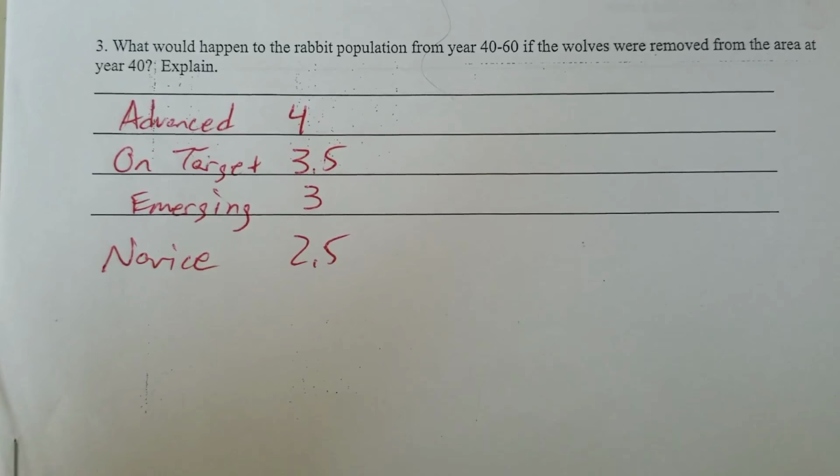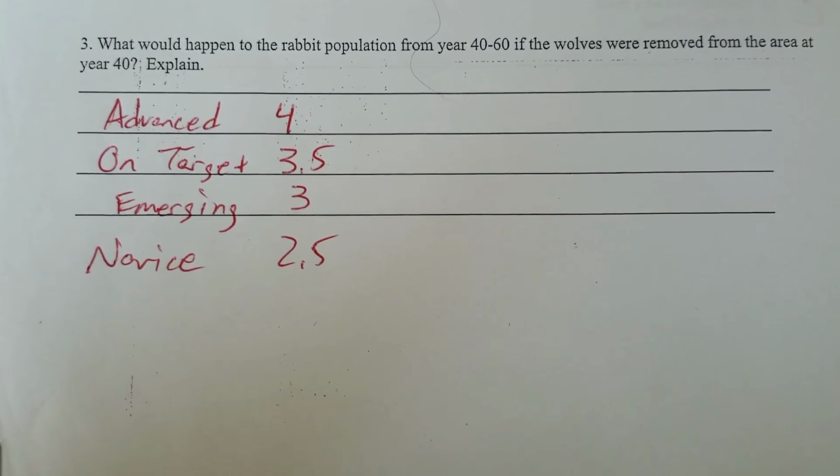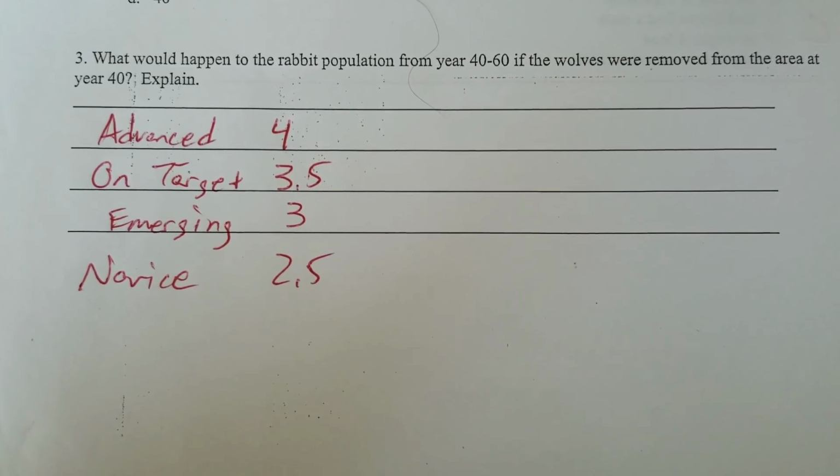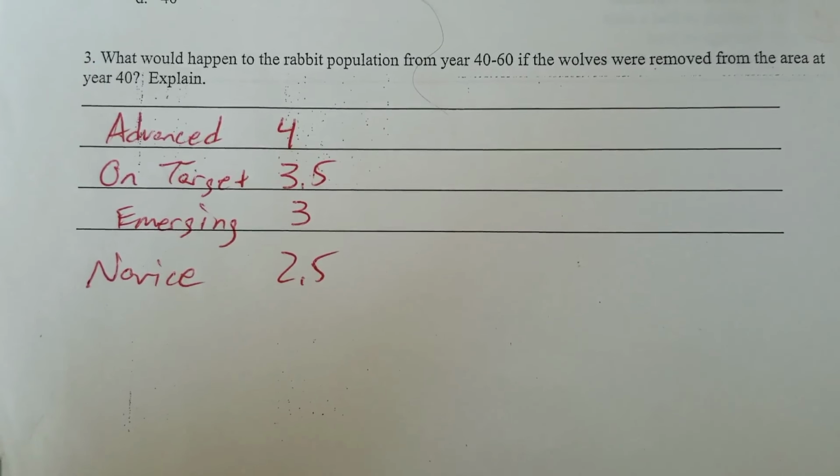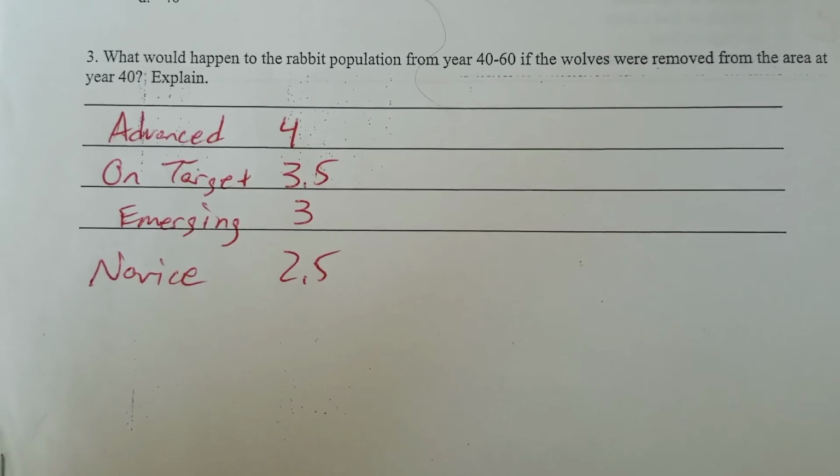What would happen to the rabbit population from year 40 to 60 if the wolves were removed from the area at year 40? So this is a 4-point question. You earn points for both the correctness and how accurate your description is. So the 4-point scale looks like this. Advanced is a 4. That means you're covering every possible detail of this question. If you're on target but not quite all the way there, you're at a 3.5. Emerging is a 3. Novice is a 2.5.